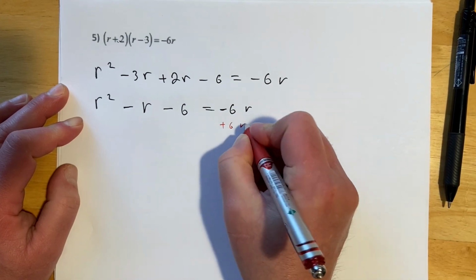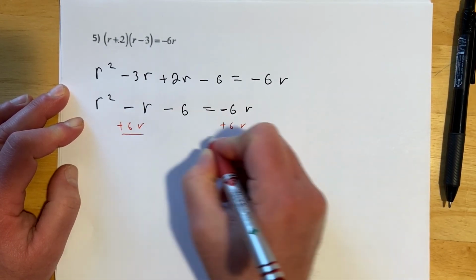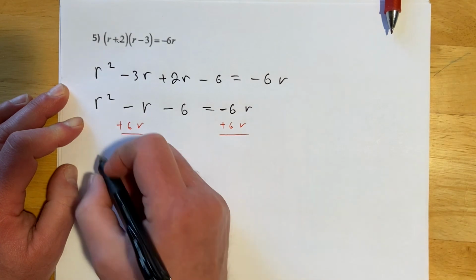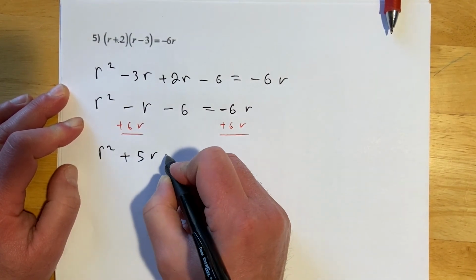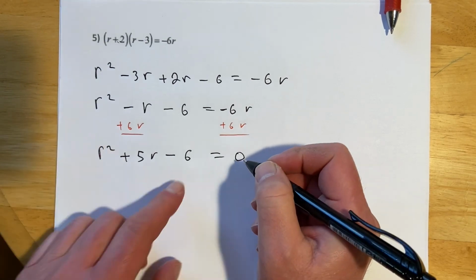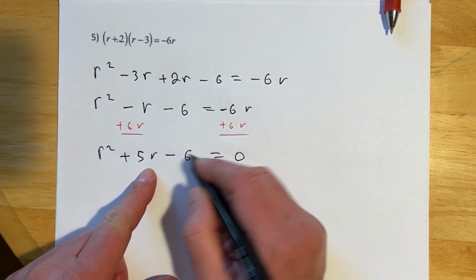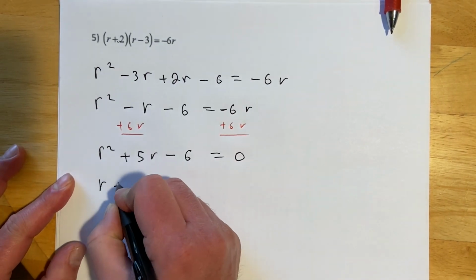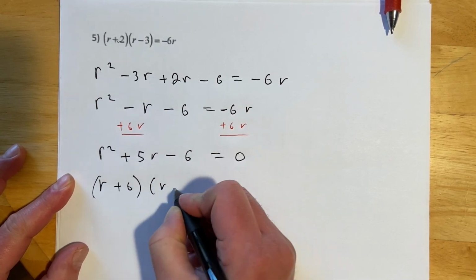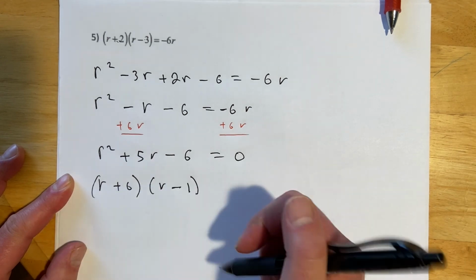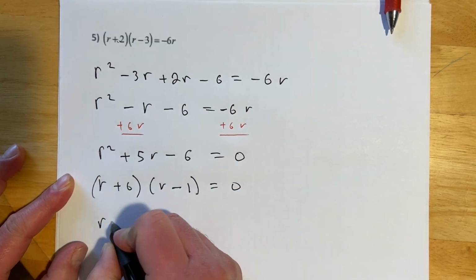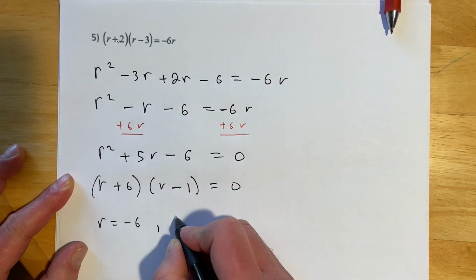So we'll add the 6r over, and we get r squared plus 5r minus 6 equals 0. So this one's a minus 6, so you gotta be a little careful with those signs. That's gonna go r plus 6 and r minus 1. So multiplies to negative 6, adds to be positive 5. So our solutions are negative 6 and positive 1.